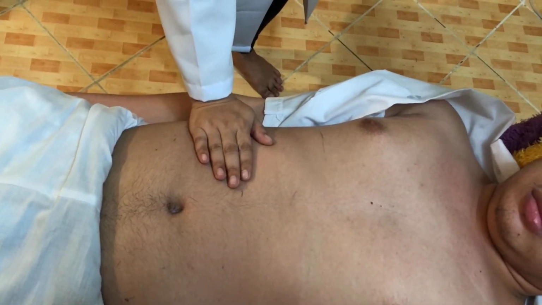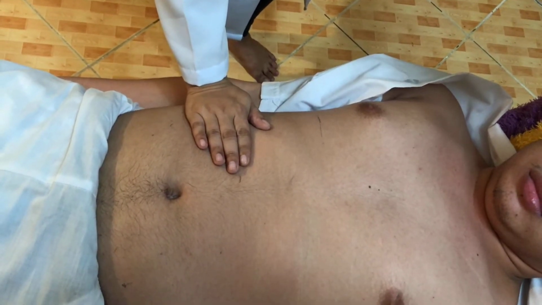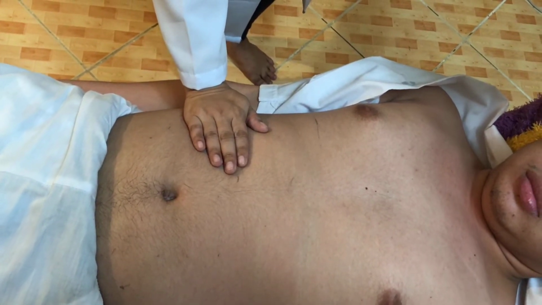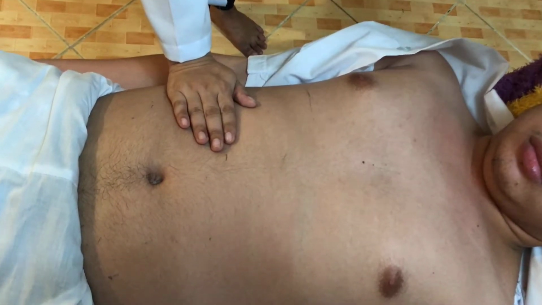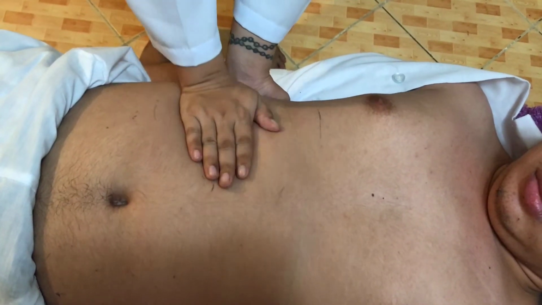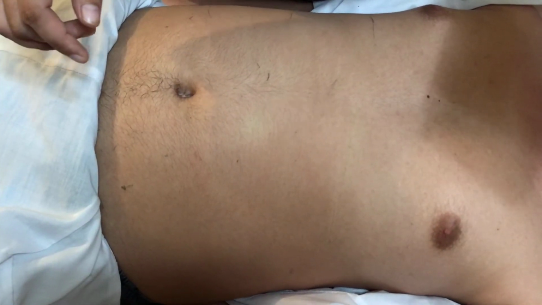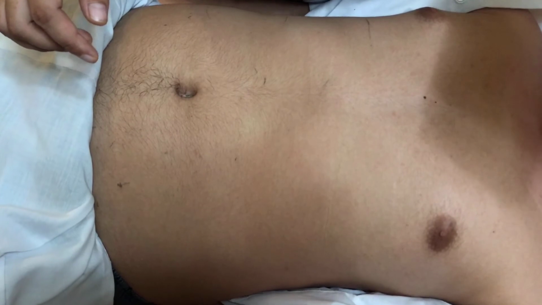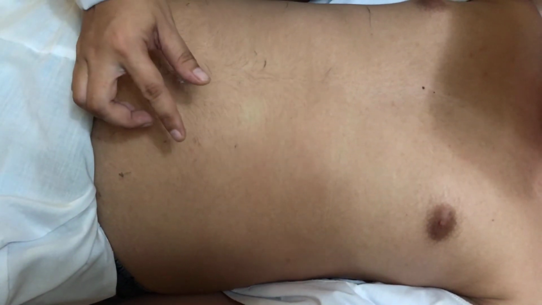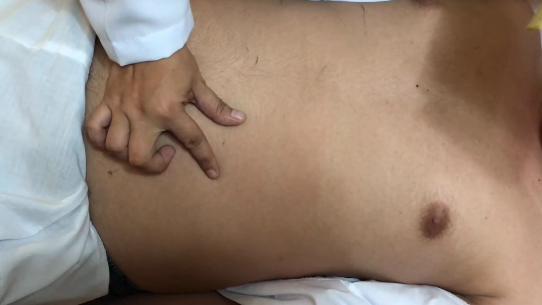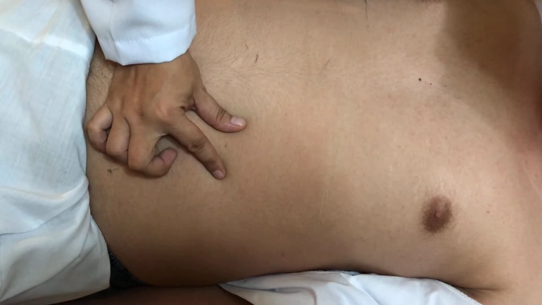Next, palpation of the right kidney. Place your left hand under the patient's waist below the 12th rib and your right hand directly above it. Next, palpation of aortic pulsations. Place thumbs and index fingers to the left of the midline. Estimate the pulsations within 2.5 to 4 cm.